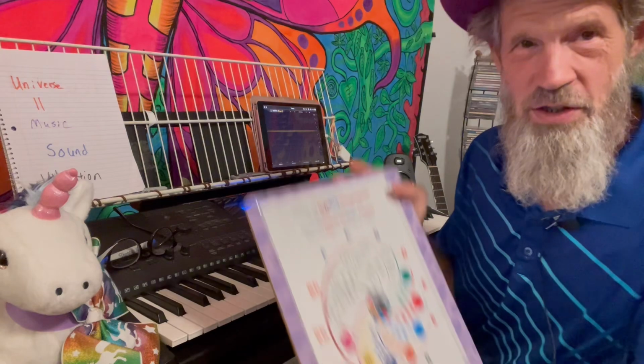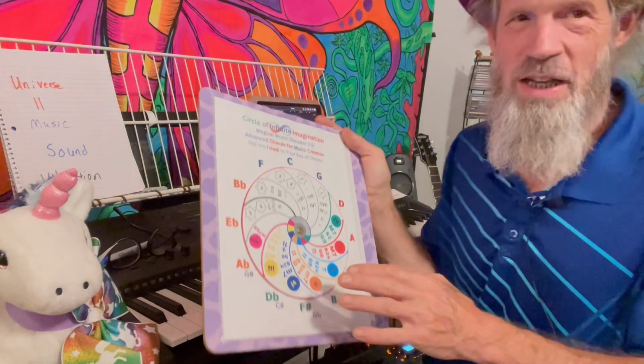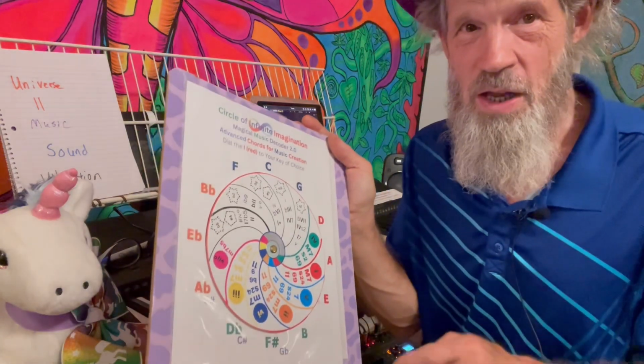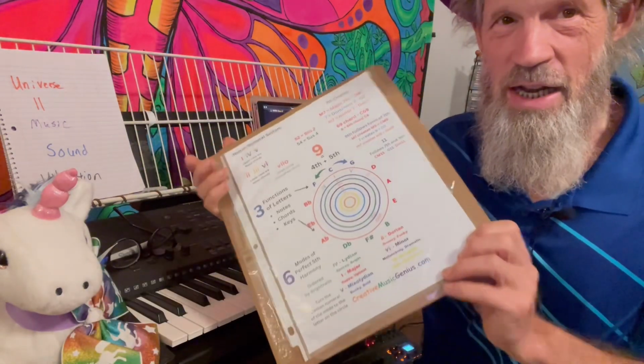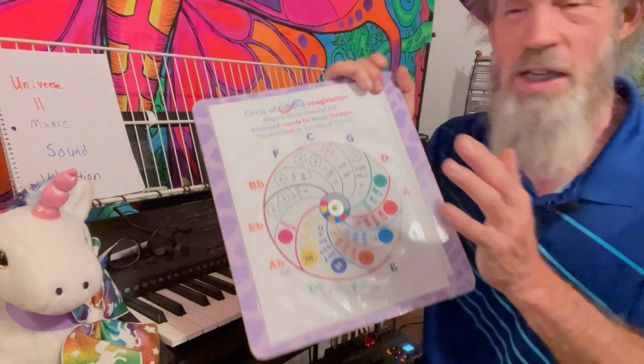You can see, this thing just goes on and on with the different things that it spells out. So I'll do some other videos with the modes and how this thing spells out the modes to you and gives you all of that, the chords and the notes. And it's great fun.